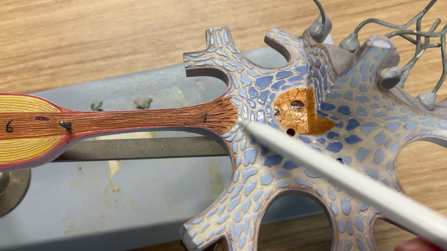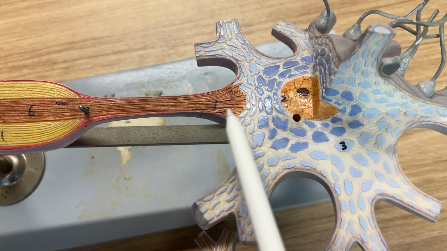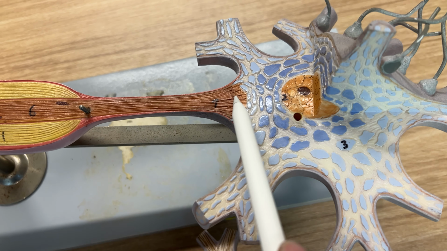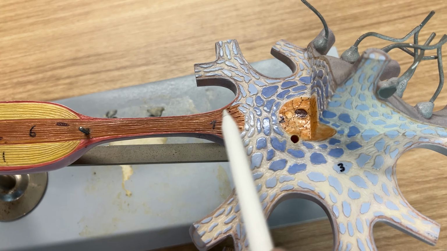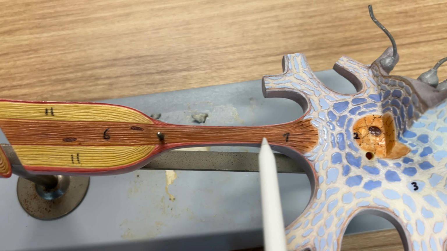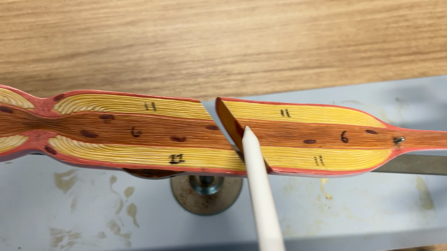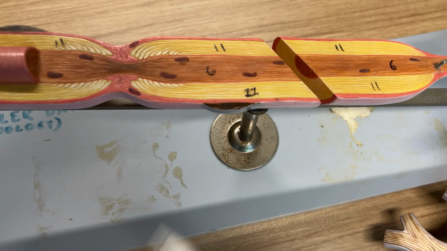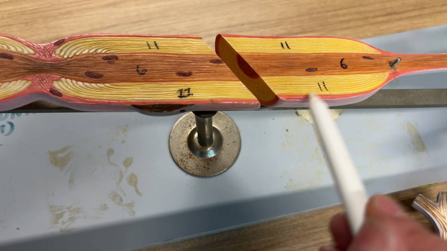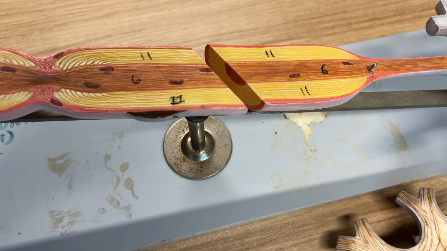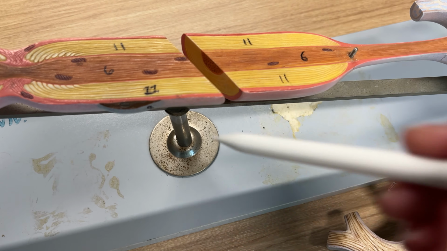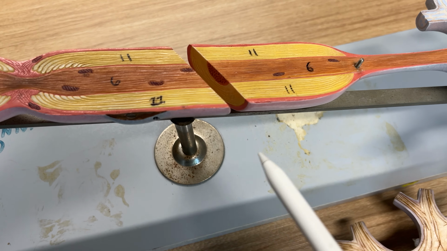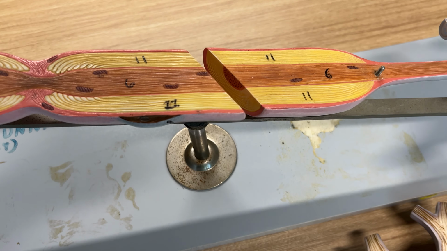All right, let's spend some time now talking about this specialized axon here. Where the axon connects with the soma, this is called the axon hillock. And then the axon is going to be what's brown going all the way through here. But we also have this yellow that's wrapped around it. What wraps around these axons are called Schwann cells.